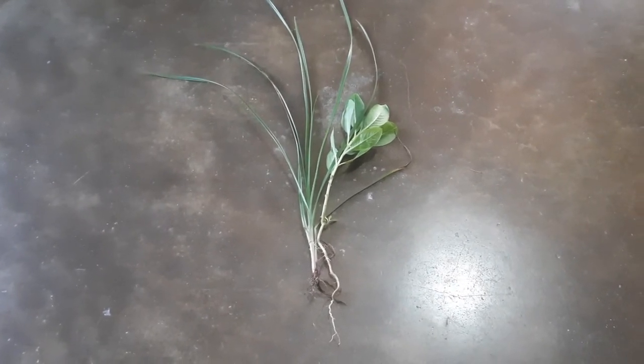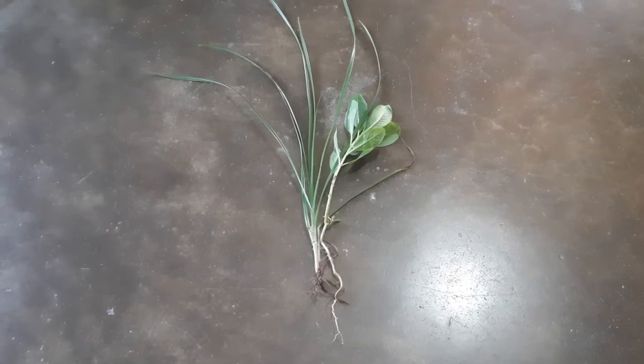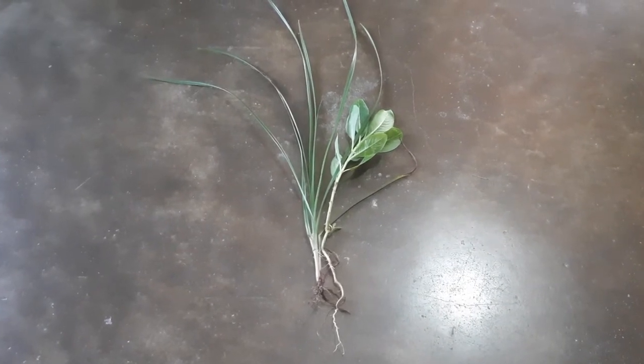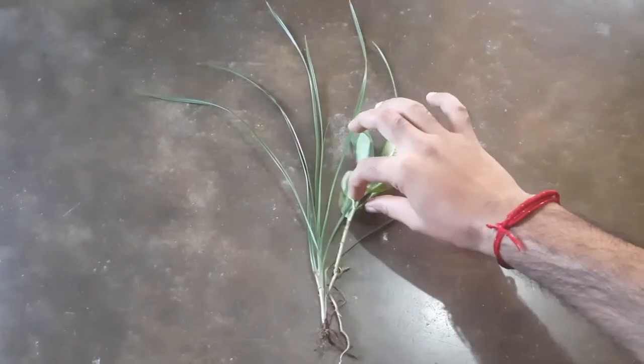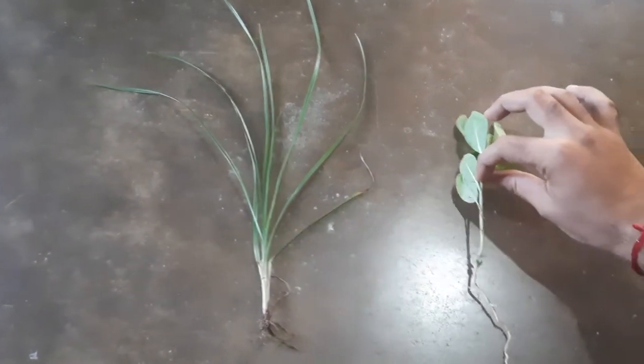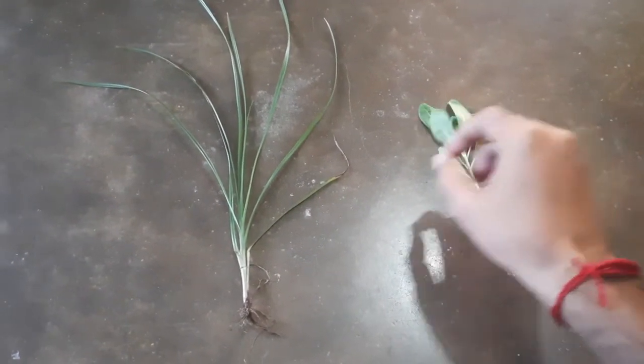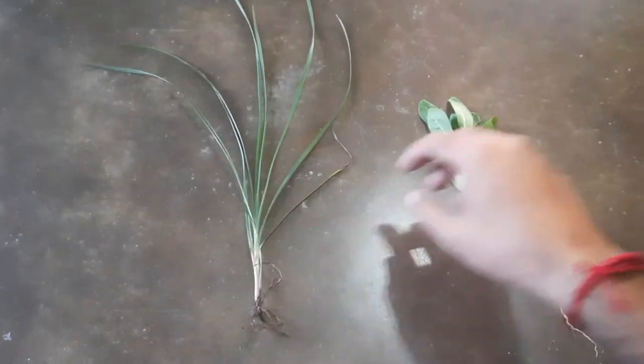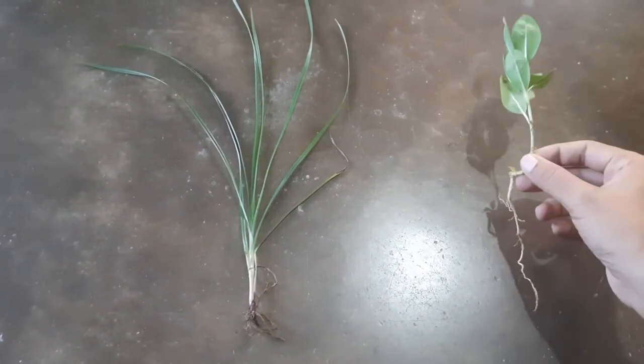I have taken two types of plant. One is a dicotyledonous plant and another is a monocotyledonous plant. This is a dicotyledonous plant and this is a monocotyledonous plant. So what are the differences?